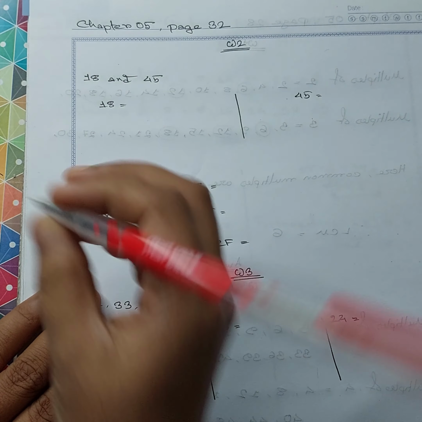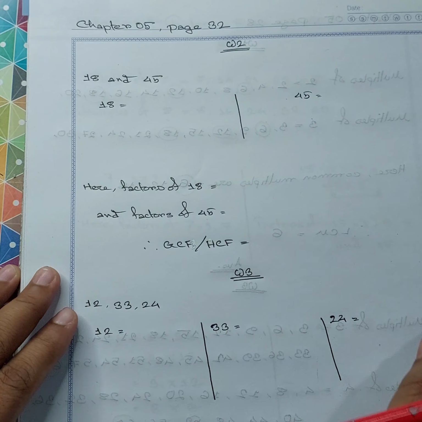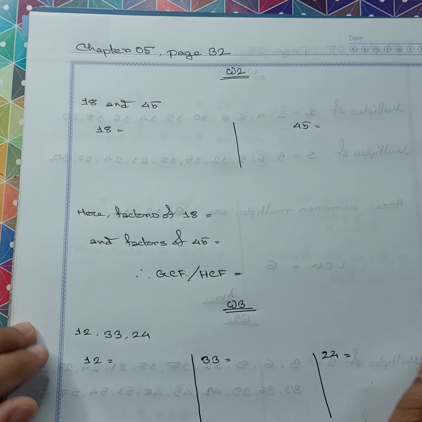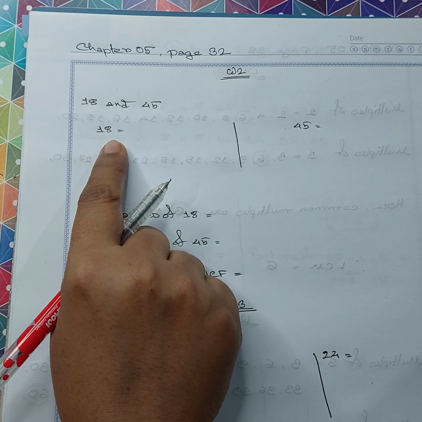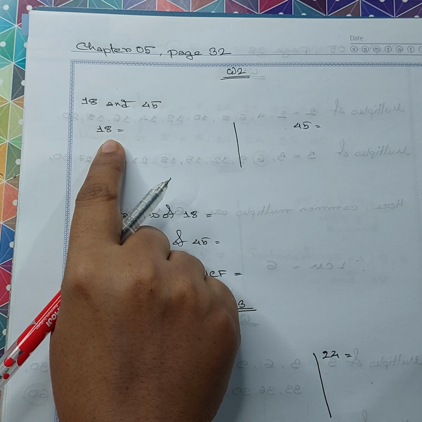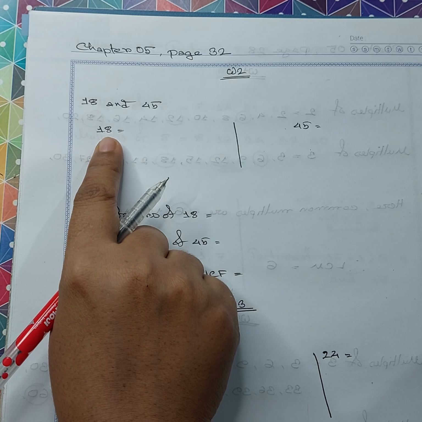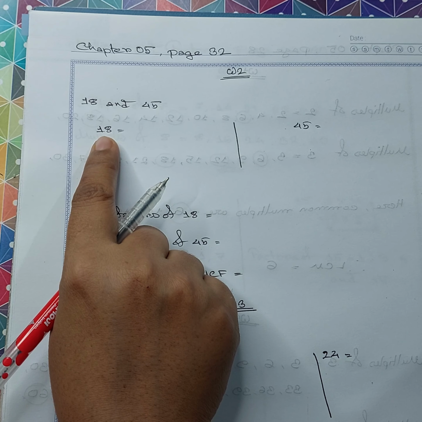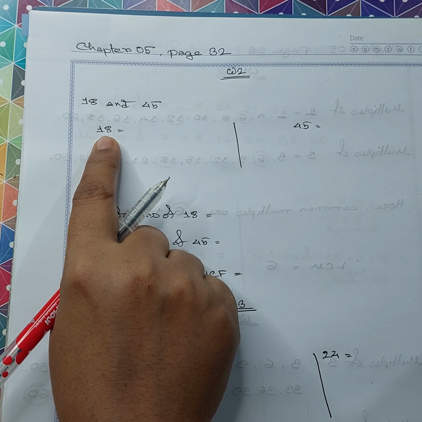Losing the pencil, taking the pen. Here, we need to go for the factors. HCF. F means factors. As I already told you in my first video of chapter 5, we need to divide the number by 1, 2, 3, 4, 5, 6 up to this number so that we can find out with which numbers this number can be divided.